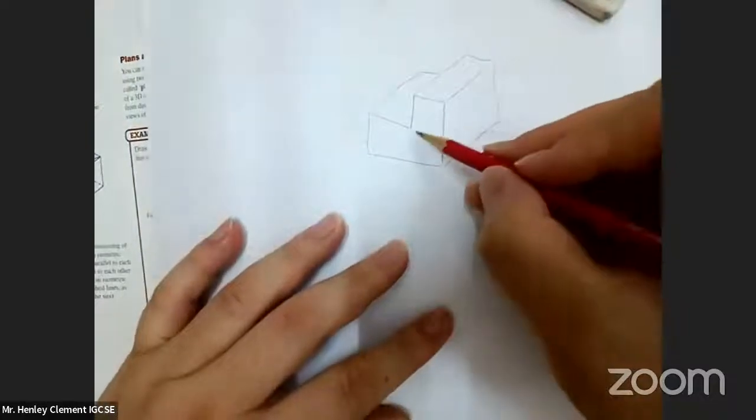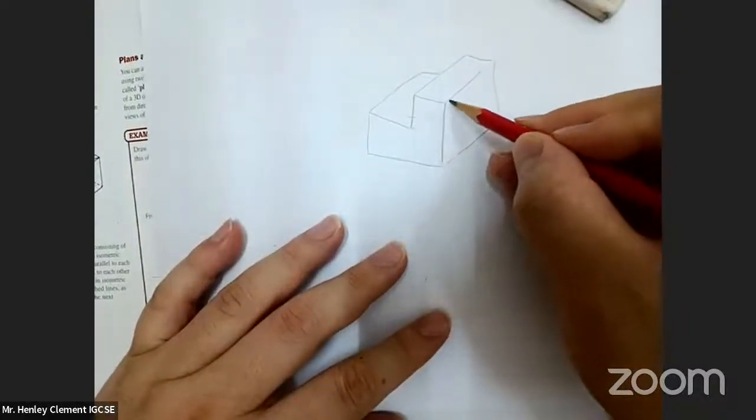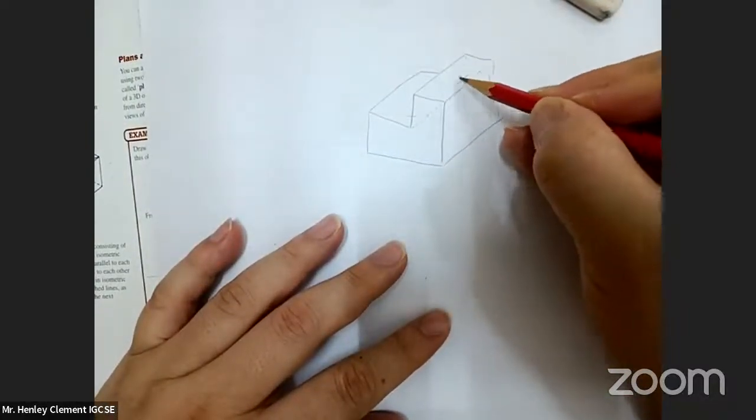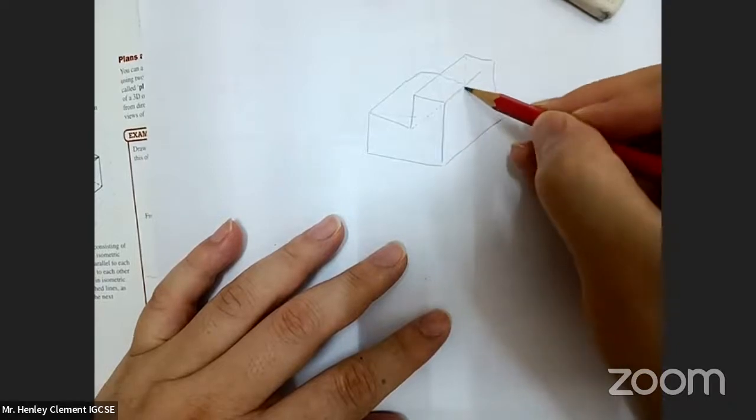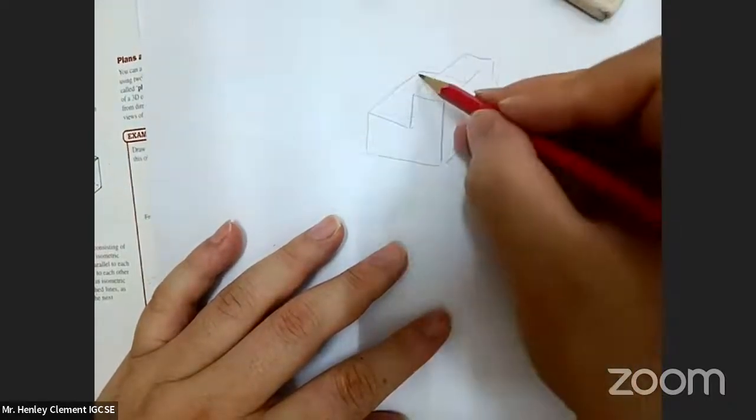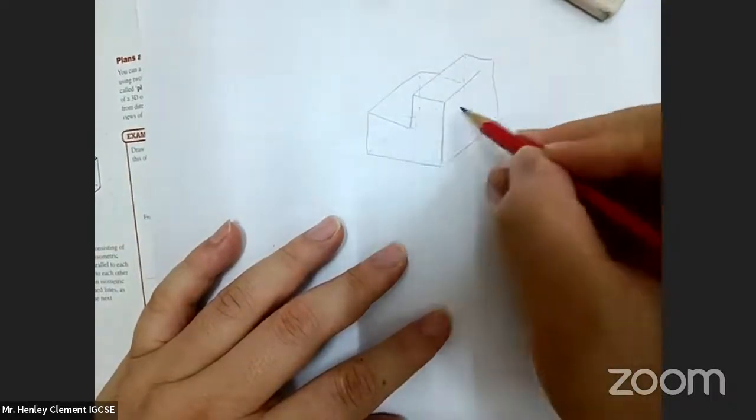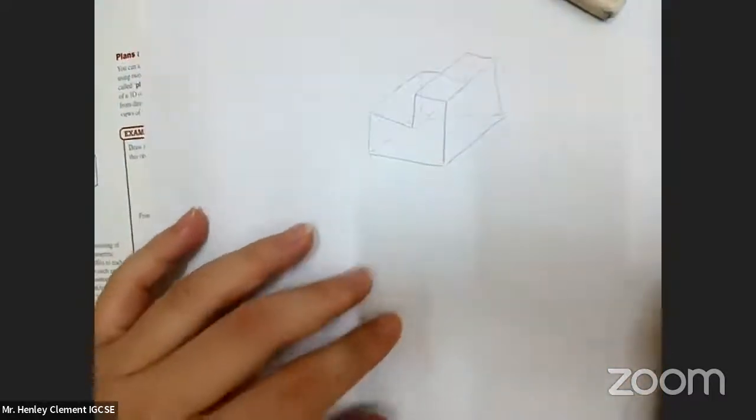From behind, actually you can see, which is this.